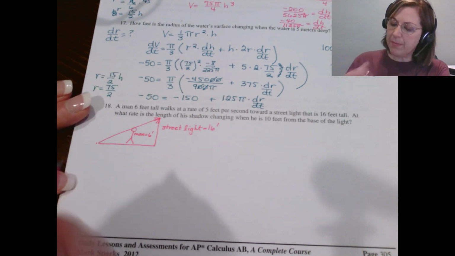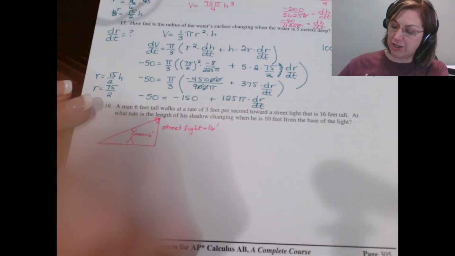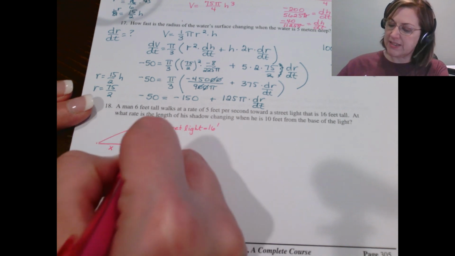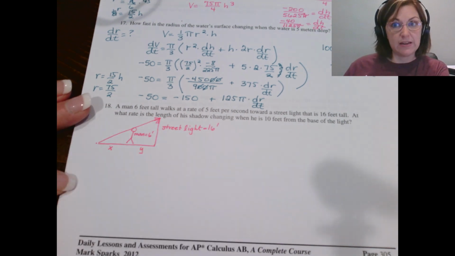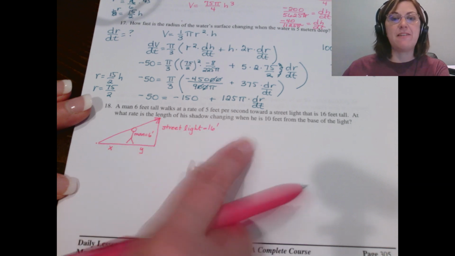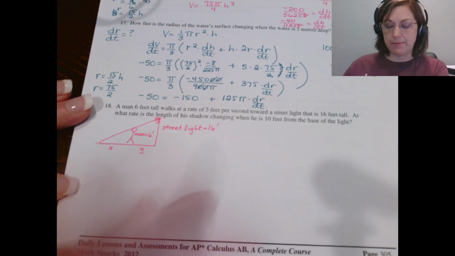I'm going to label some things that are changing. I'm going to make the length of his shadow x. I'm going to make his distance from the street light y, that's changing as well. The man walks at a rate of 5 feet per second toward the light.